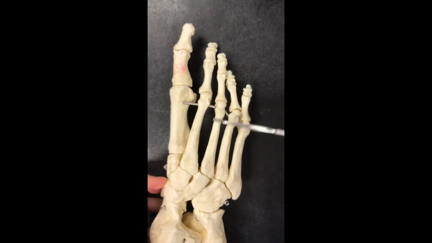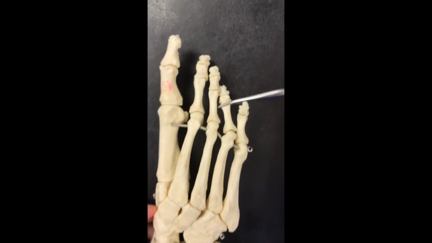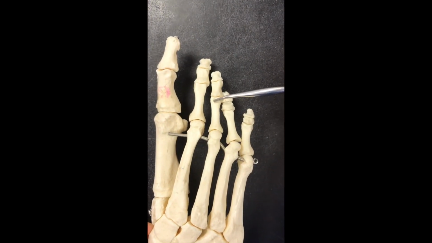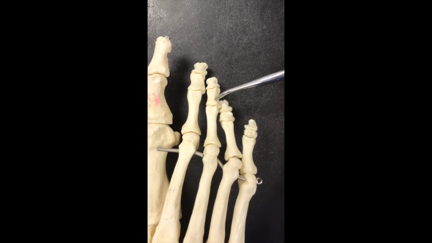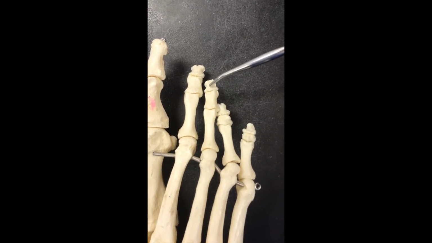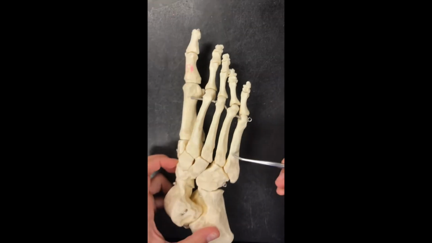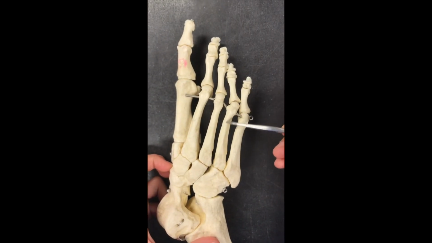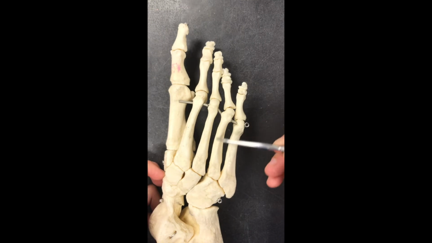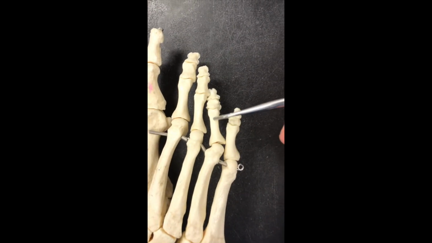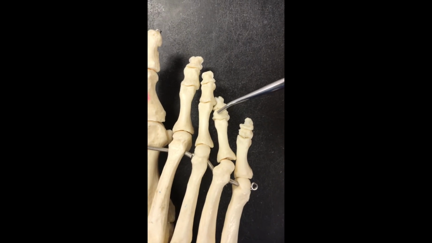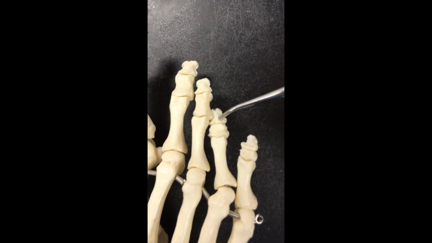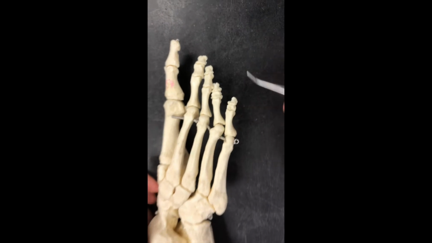This is the third digit metatarsal, the third digit proximal phalanx, the third digit middle phalanx, and the third digit distal phalanx. This is the fourth digit metatarsal, the fourth digit proximal phalanx, fourth digit middle phalanx, and the fourth digit distal phalanx.